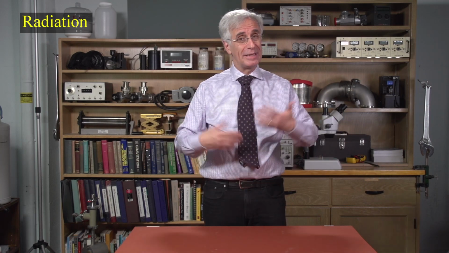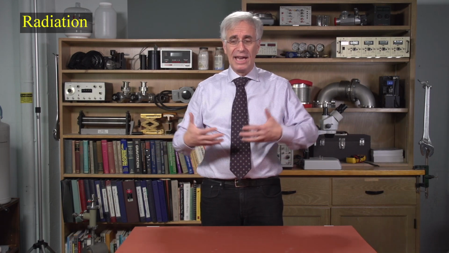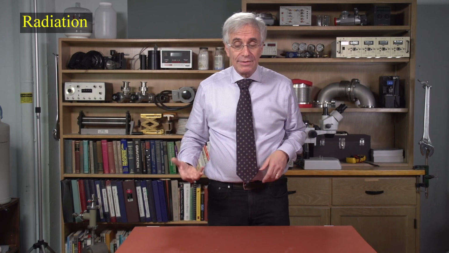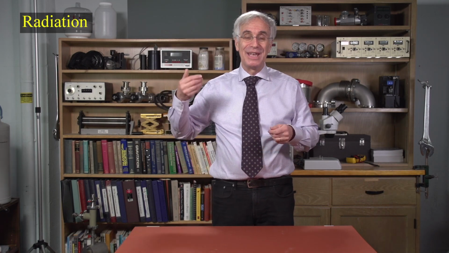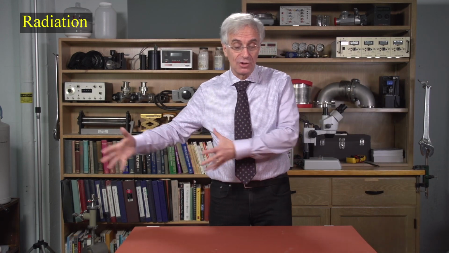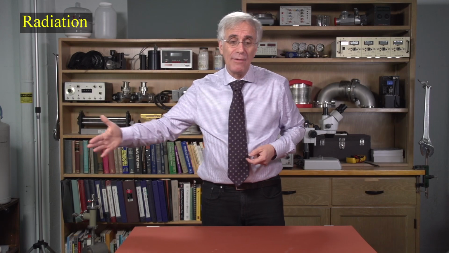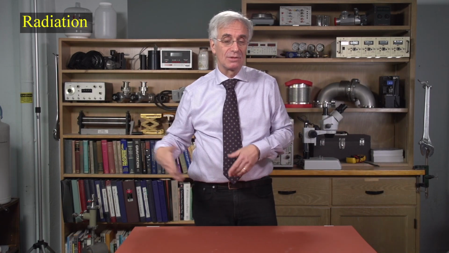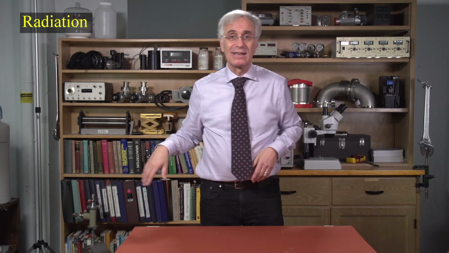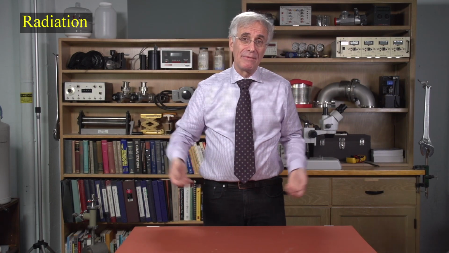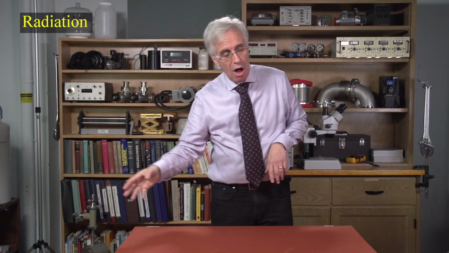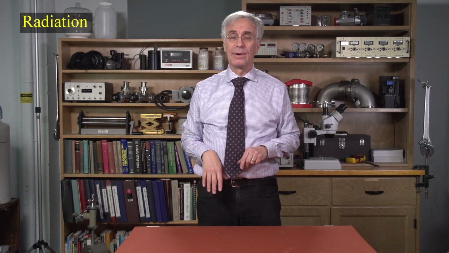But the idea is this: the electromagnetic spectrum includes radio waves, microwaves, infrared light, visible light, ultraviolet light, X-rays, and gamma rays. It's a whole spectrum that is distinguished by wavelength, from long wavelength radio waves to very short wavelength gamma rays, or by frequency, in which case it's low frequency for radio waves all the way up to very high frequency for gamma rays.